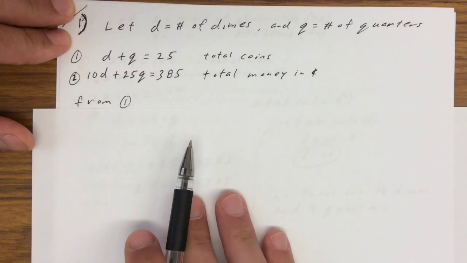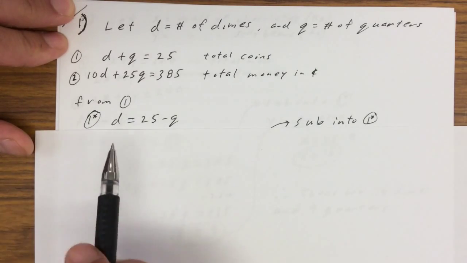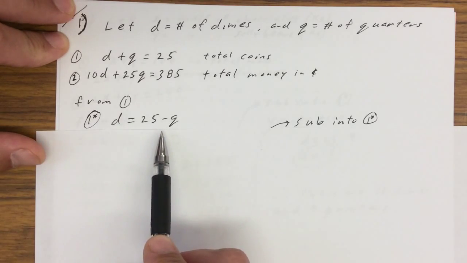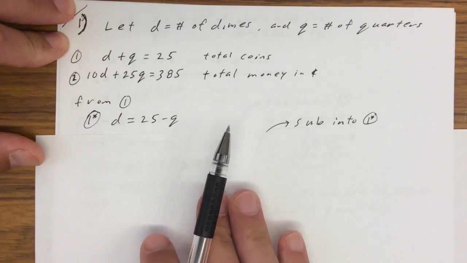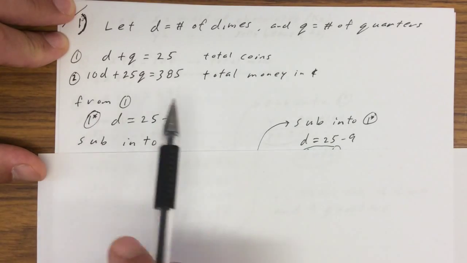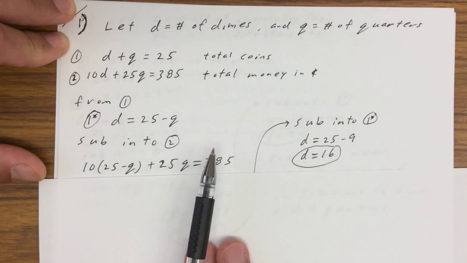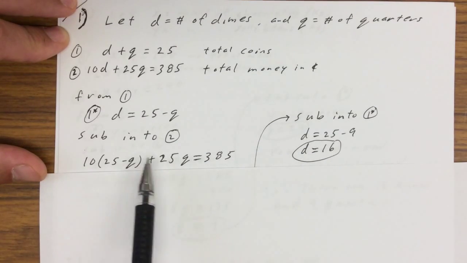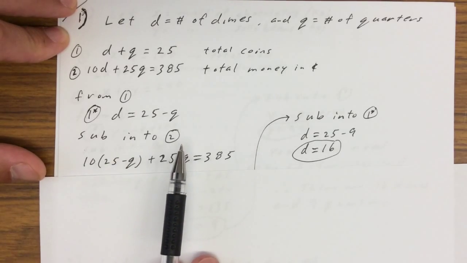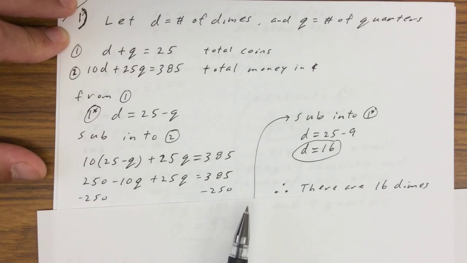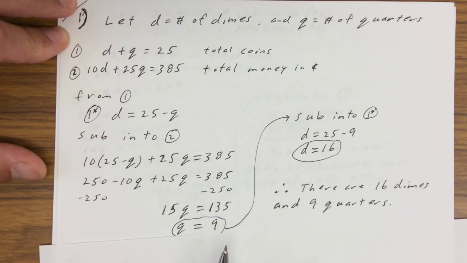Now that you've got the equations, you can just solve. From the first one, I'm going to rearrange it and get 1 star, which is D equals 25 minus Q. I'm going to sub that into equation 2. When you sub that in, you're able to solve for Q because you've eliminated the D. Rearrange the equation a little bit, isolate for Q, and you get Q equal to 9.